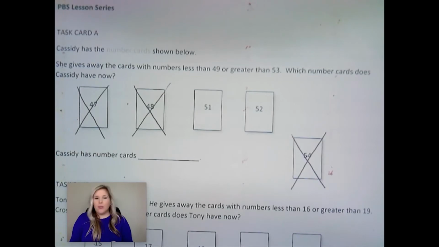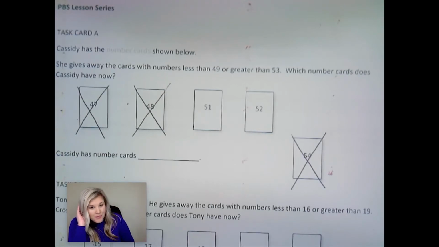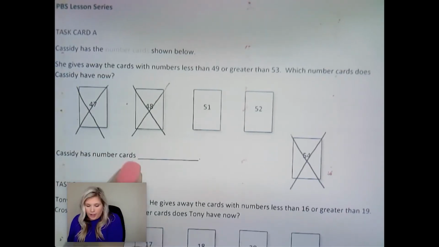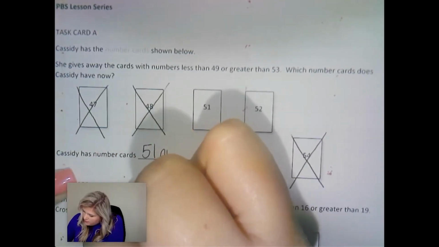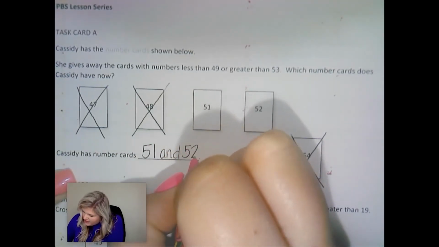Why are there 2 cards not crossed out? Yes, those numbers are not less than 49 or greater than 53. So those are the number cards that Cassidy has left, and that's the answer to our problem. Let's fill in the sentence. Cassidy has number cards 51 and 52.